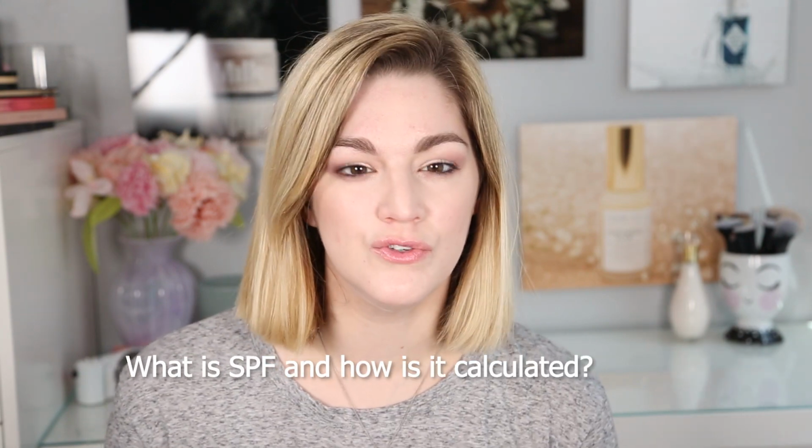SPF rating was introduced in 1974. It's a measure of the fraction of sunburn-producing UV rays that reach the skin. So SPF only pertains to UVB rays. I'm going to say that again. SPF only pertains to UVB rays. This has nothing to do with UVA. So if it's an SPF, whatever number, it's only talking about the UVB rays. I want you to know that.